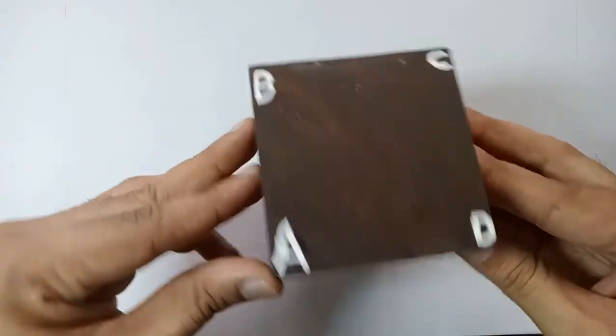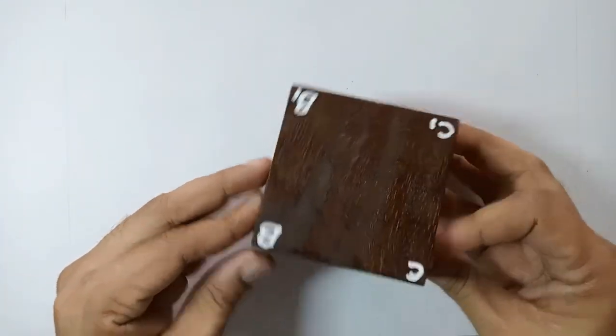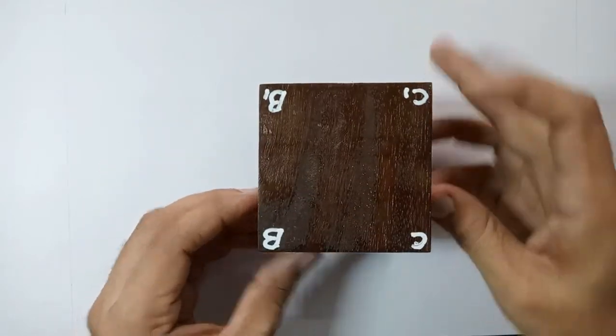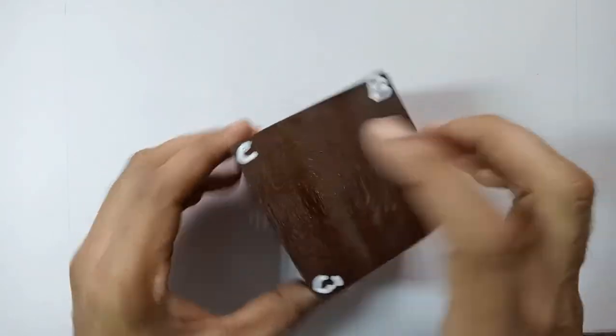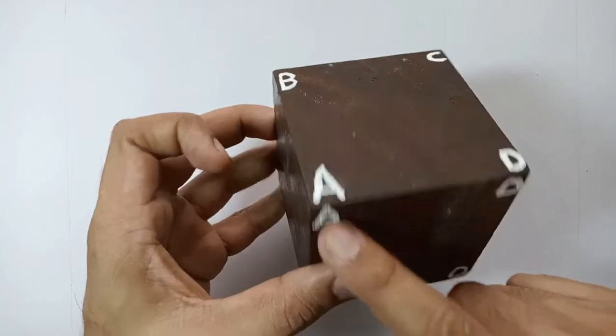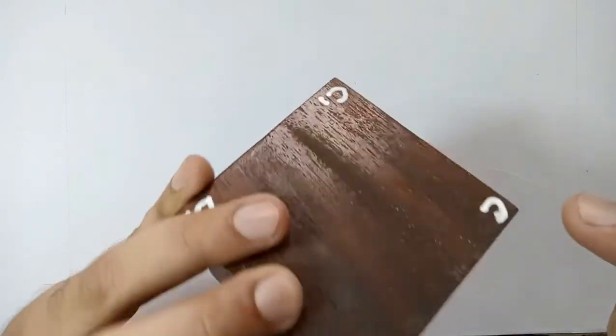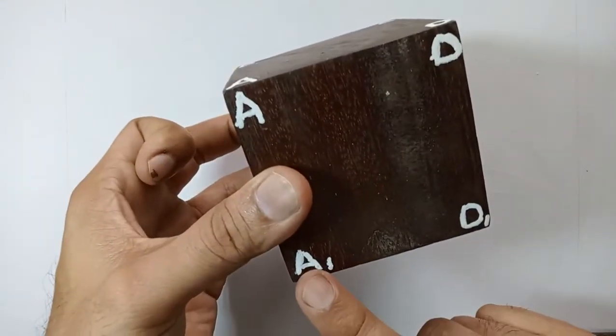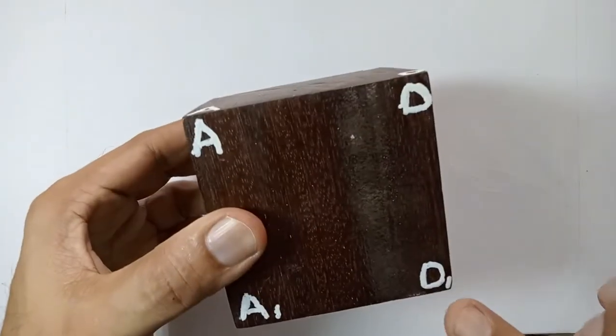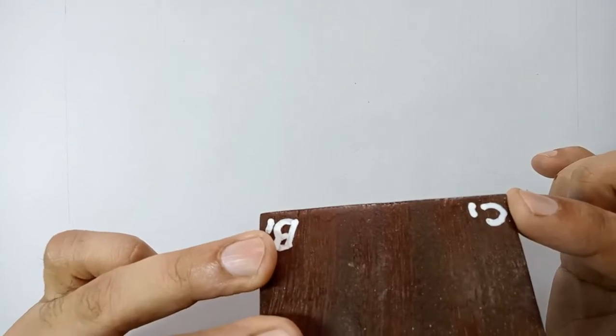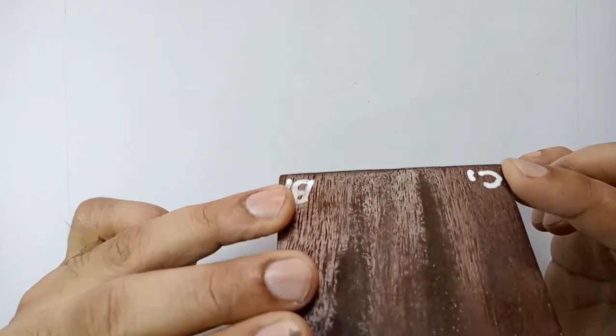I am just rotating it to the back side. So you are having corners. This is A, behind A we are having B. This is D, behind D we are having C. This is A1 and behind A1 we are having B1. This is D1, behind D1 we are having C1, is it? So this is how it is placed in the first quadrant.